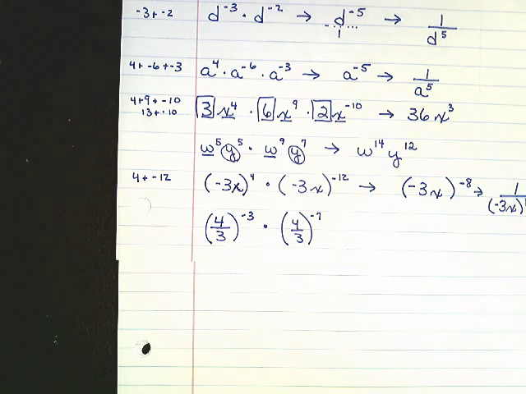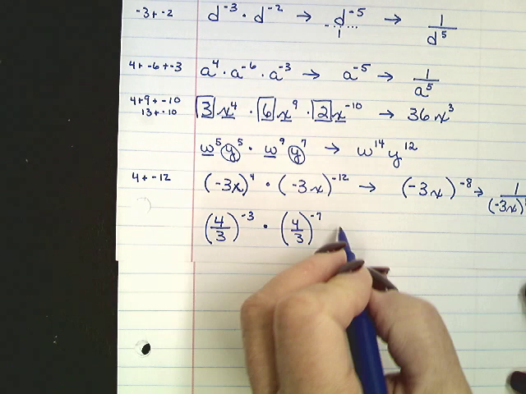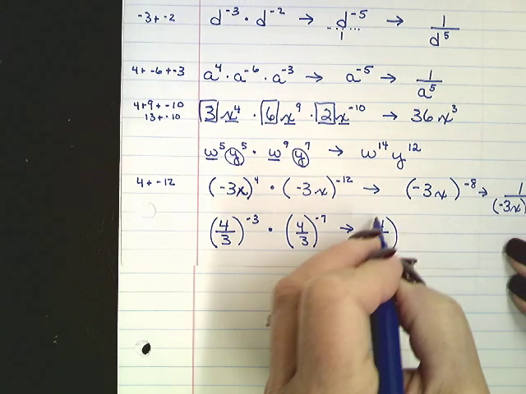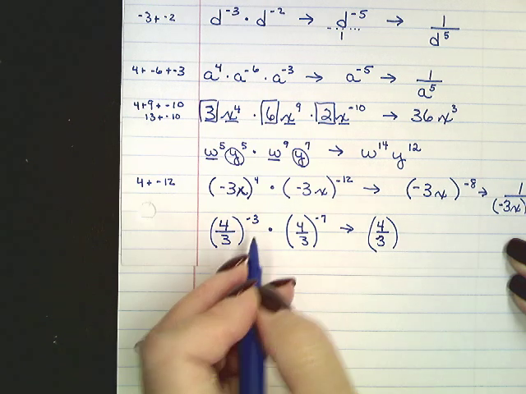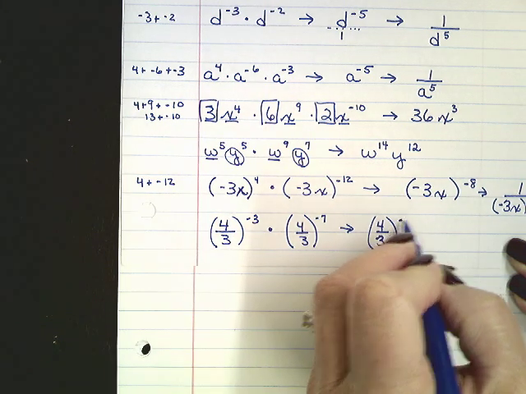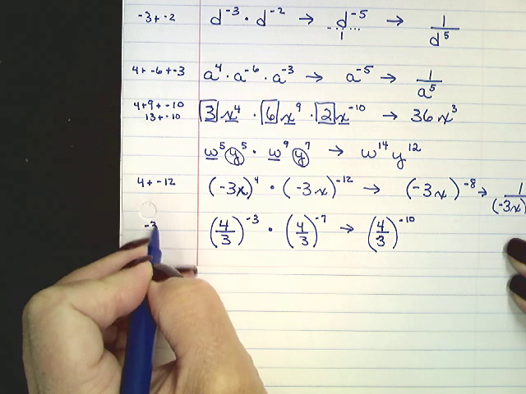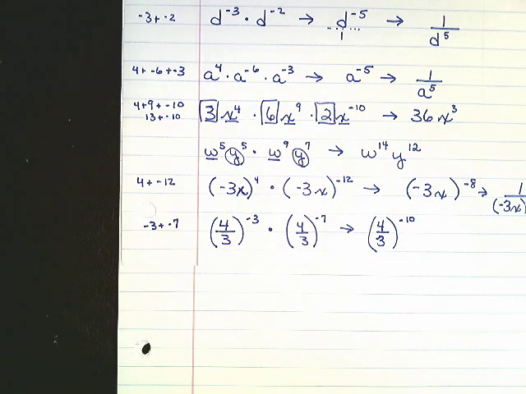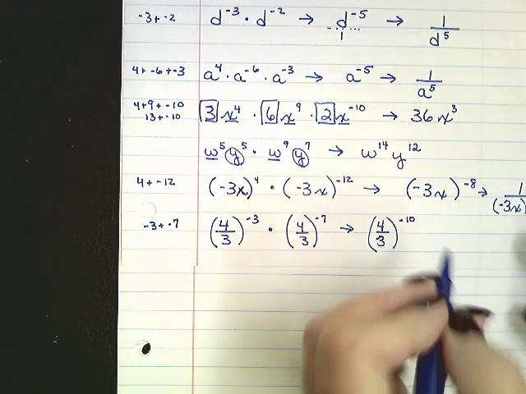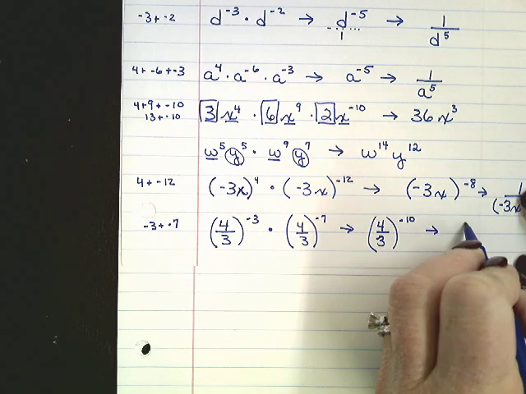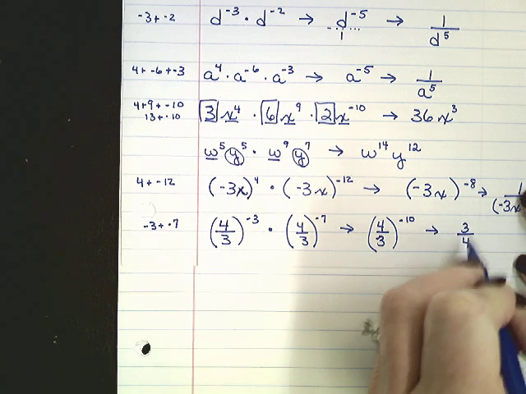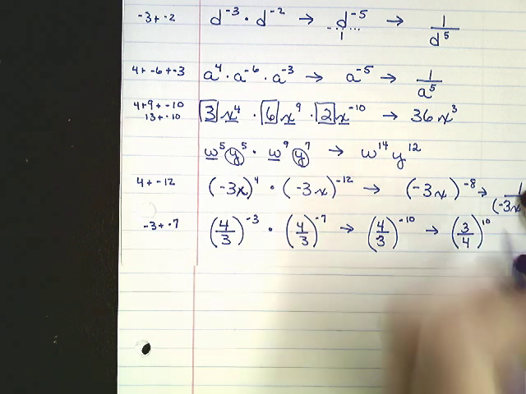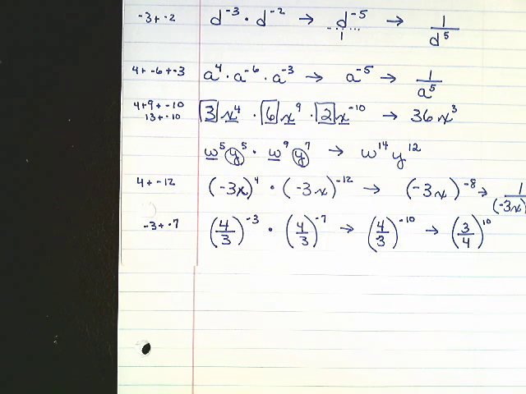So if we keep our base 4/3, it has to stay in parentheses so that we know that that exponent belongs to both the numerator and the denominator. Negative 3 plus negative 7 is negative 10. We cannot have a negative exponent, so we need to flip to the reciprocal. Flip that fraction to its reciprocal, and then that exponent becomes positive.